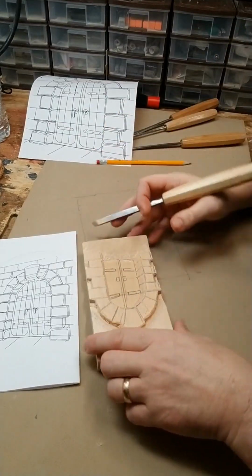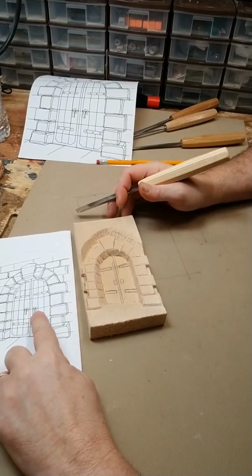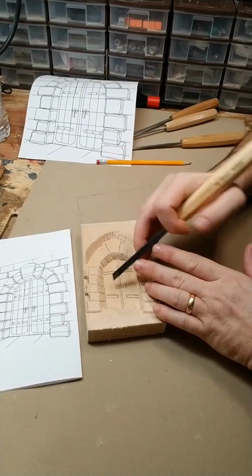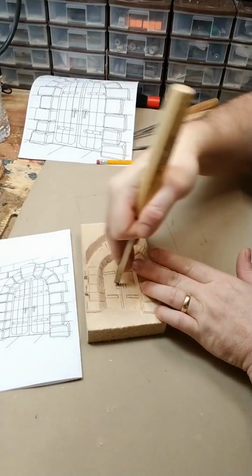Now we have these handles as well. I'm not sure how much of that handle we can make work, but basically just cut in a little bit. So again, it's going to be kind of light.